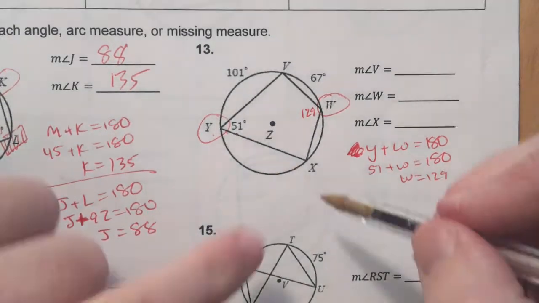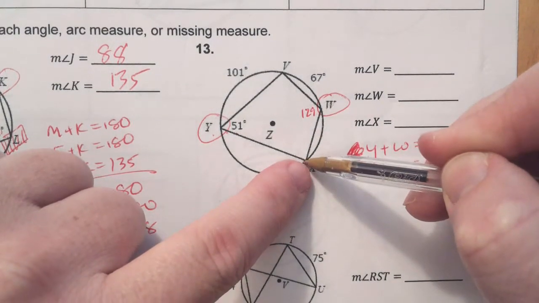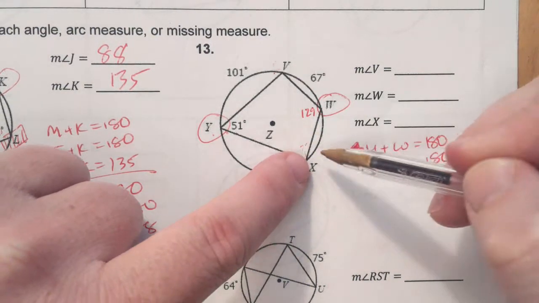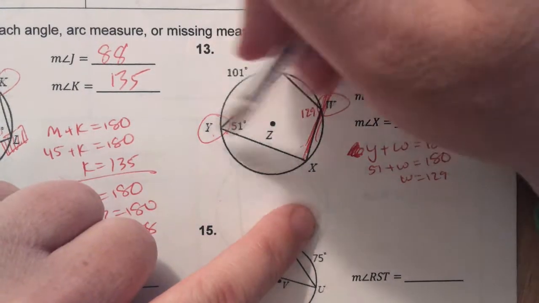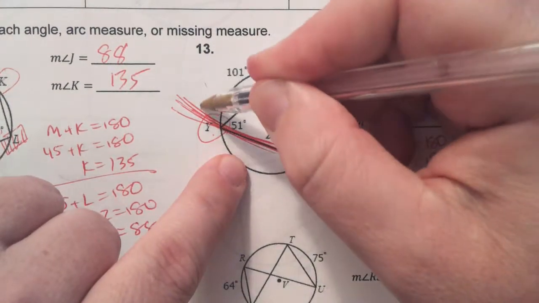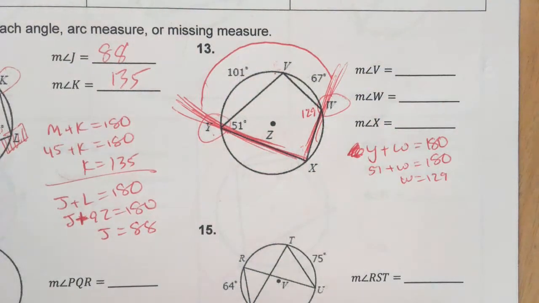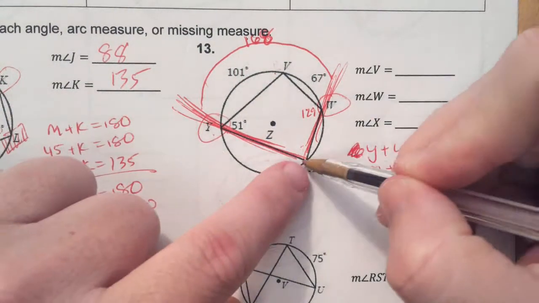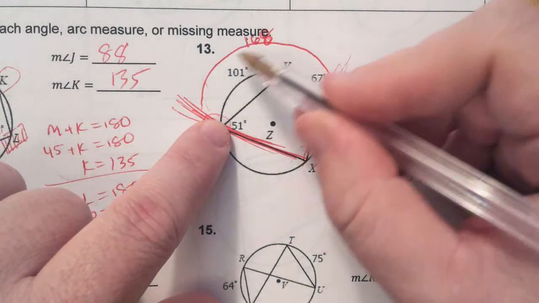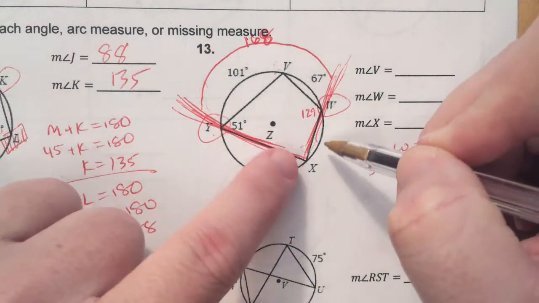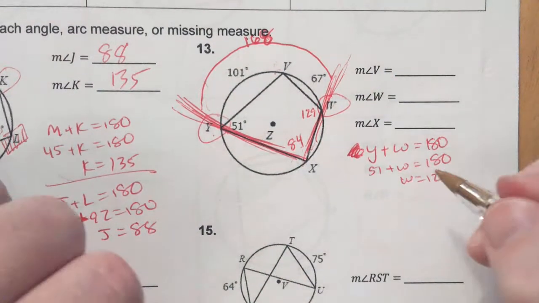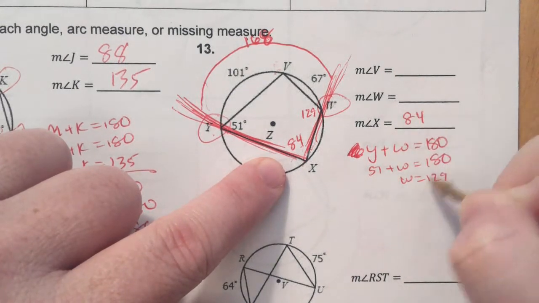Okay, so now I need to find x. Now look at x. X and v, they add up to 180, but I don't have either one of them. So look, I know that x projects all of this. So if 101 and 67 are added together, this would be 168. Okay, so if x projected 168, we would divide by 2 to get x. So divide by 2, and this would have to be 84. So now we have x, and we also have w.